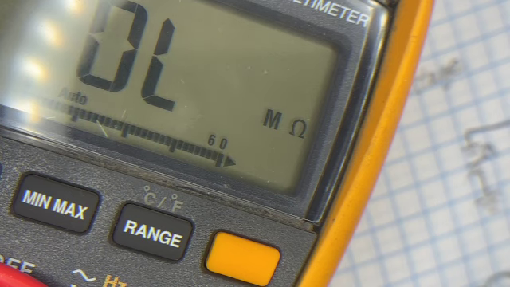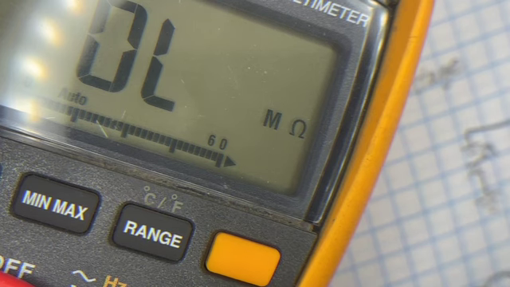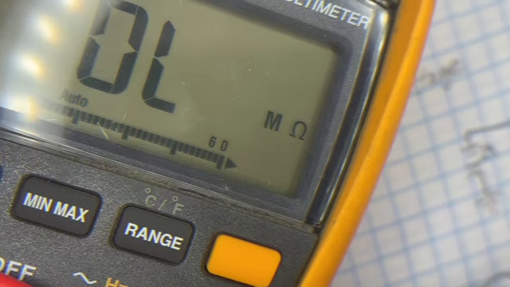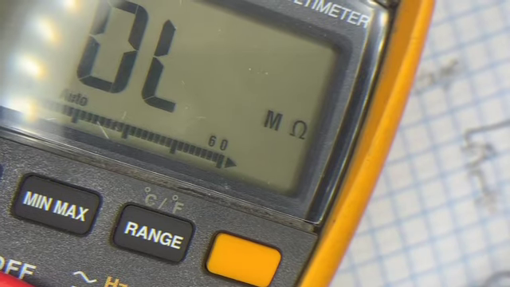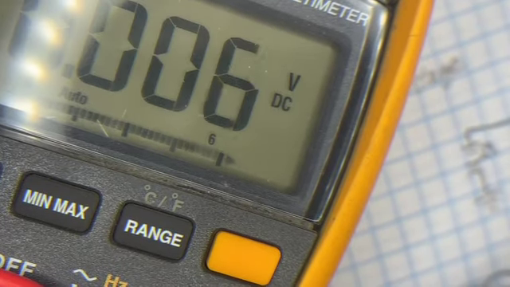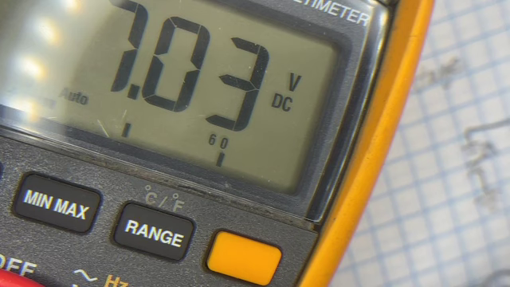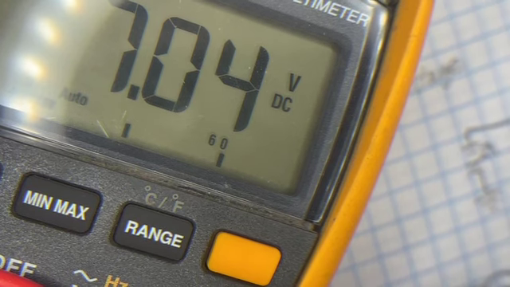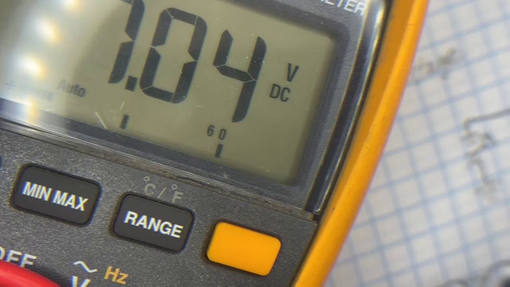See that? All right. And we put that across these terminals and measure our voltage. 7.3. See that? I take the resistor off, doesn't even change.